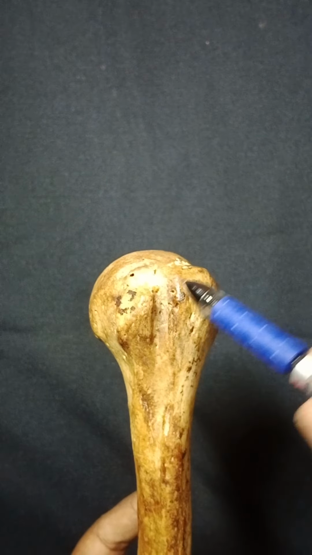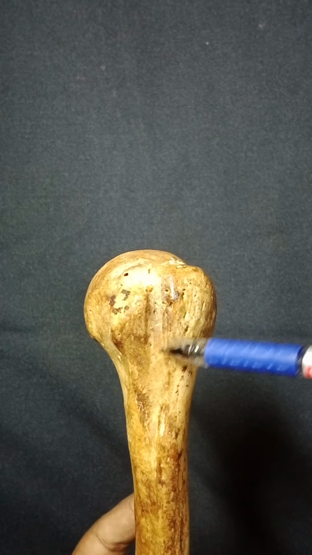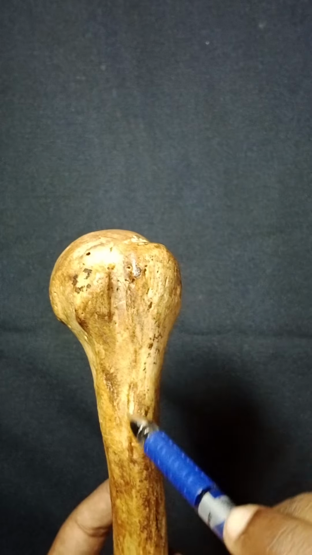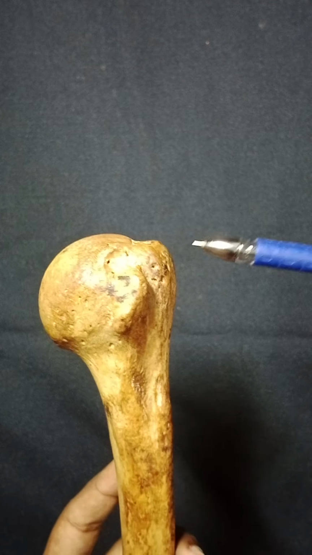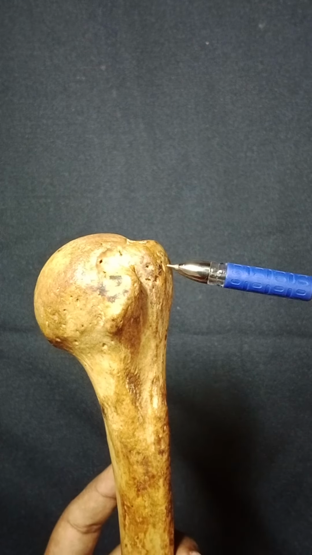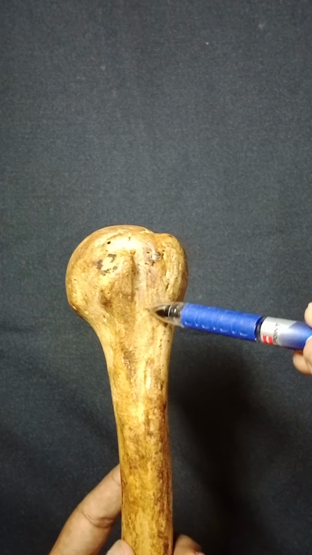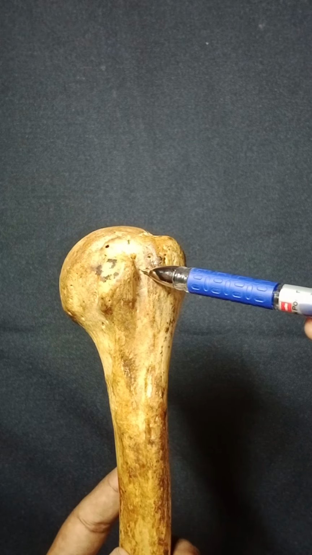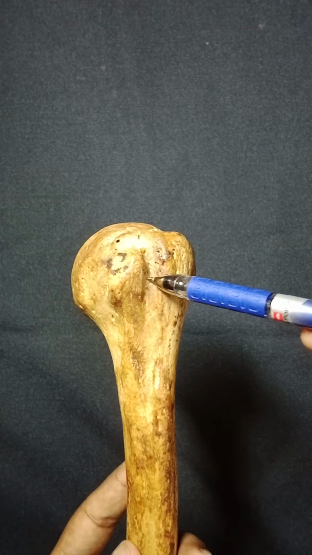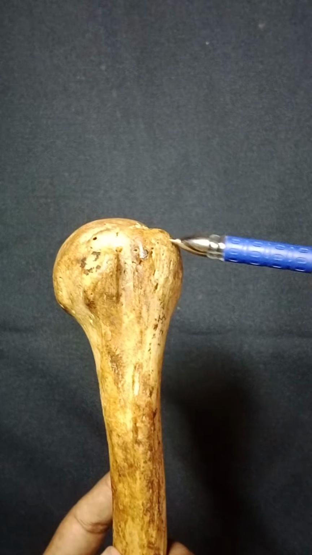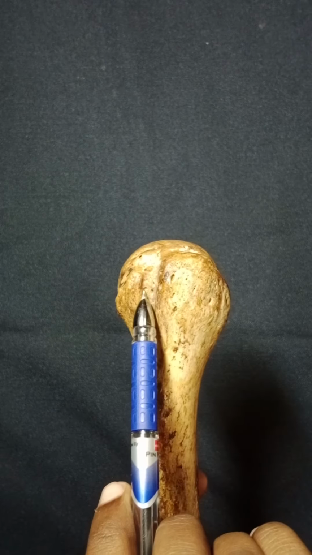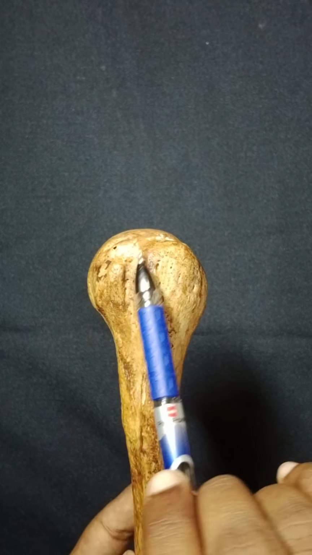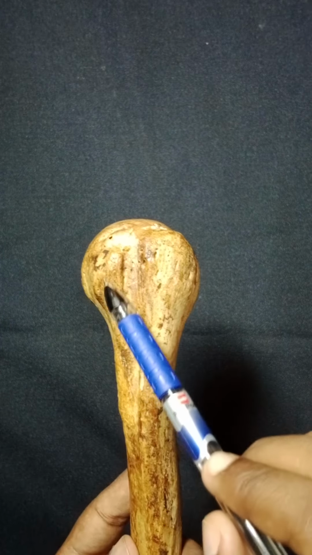So intertubercular sulcus. It has mainly three parts, that is the lateral lip, the medial lip and a floor. We know that the greater tubercle is lateral. So the lateral lip of the intertubercular sulcus is the downward continuation of the greater tubercle, and the medial lip, which is seen on the side of the lesser tubercle, is the downward continuation of the lesser tubercle.